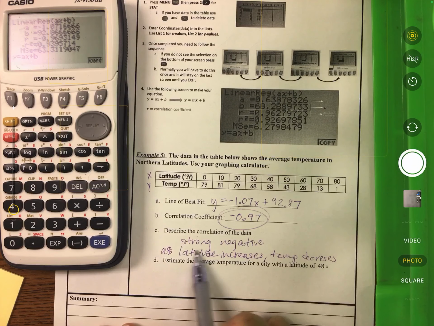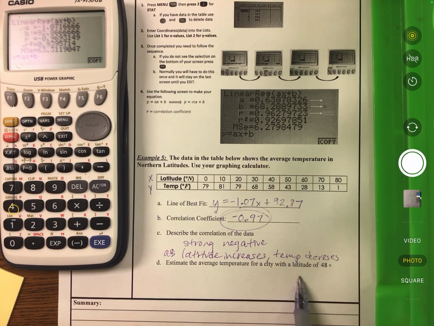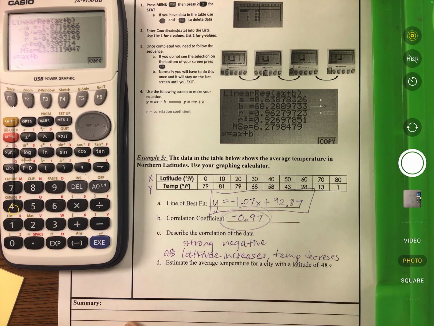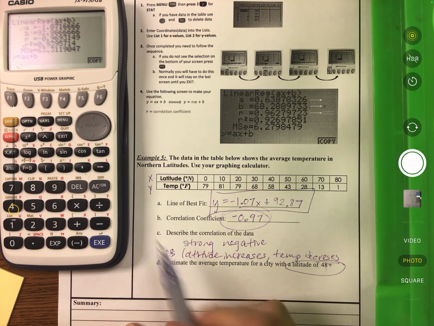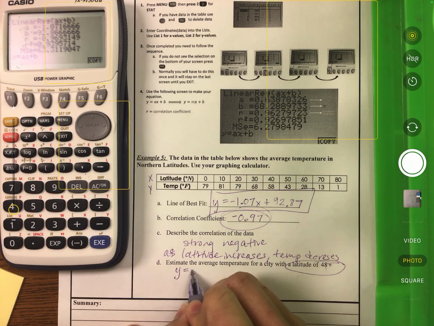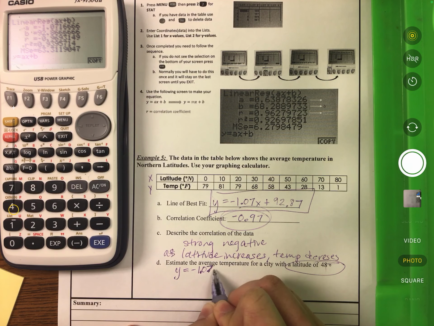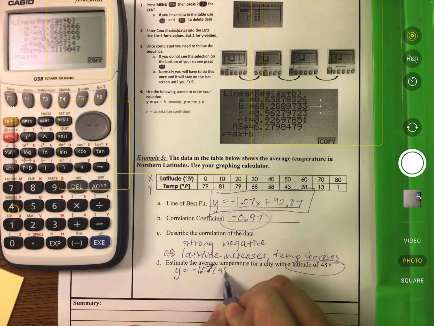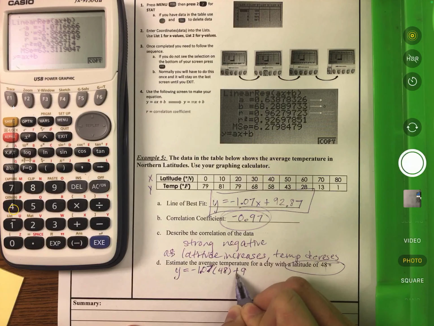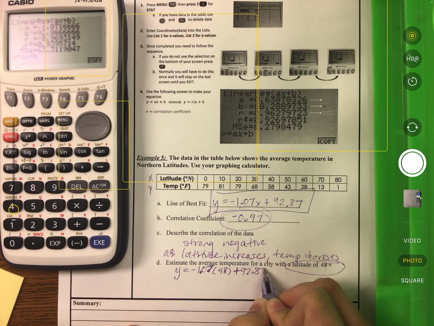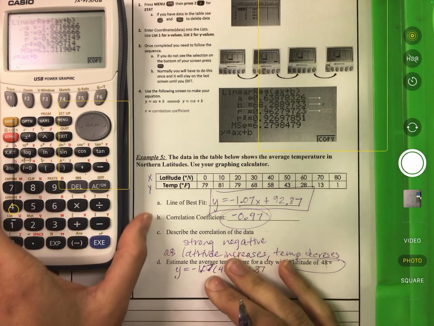And then lastly, estimate the average temperature for a city with a latitude of 48 degrees. You're going to take your equation, and latitude of 48 will go for x. So I keep my equation the same, but instead of putting x, I put 48. And then I'm going to go ahead and do this in my calculator.